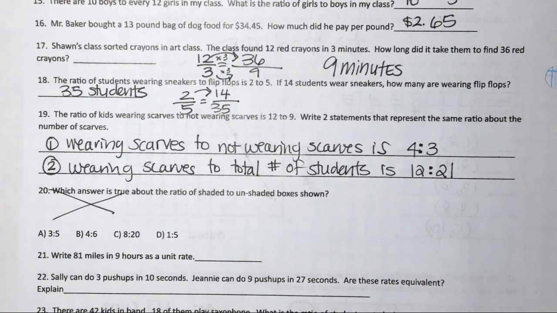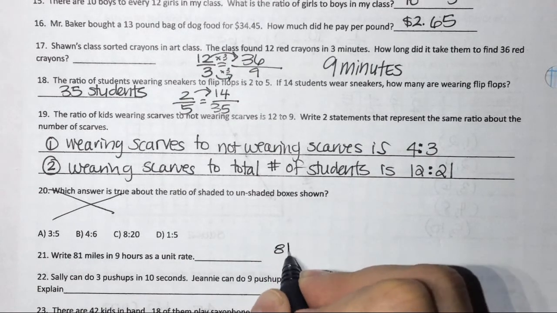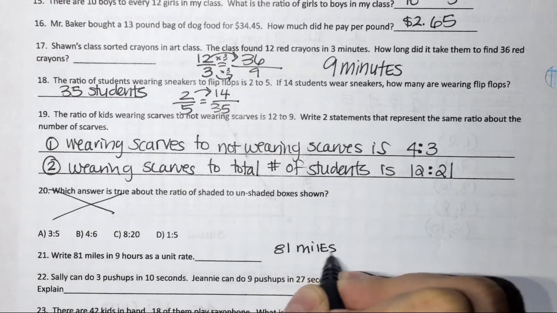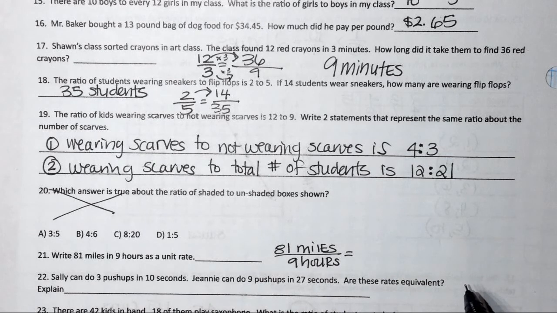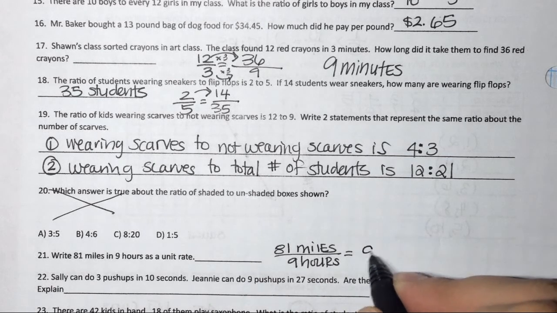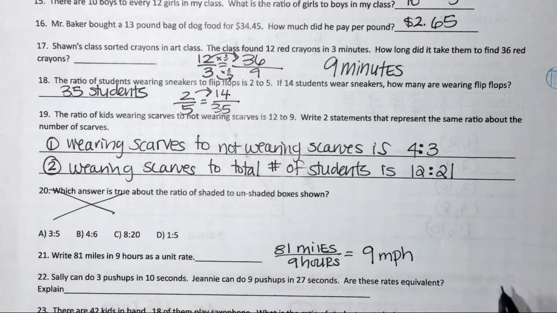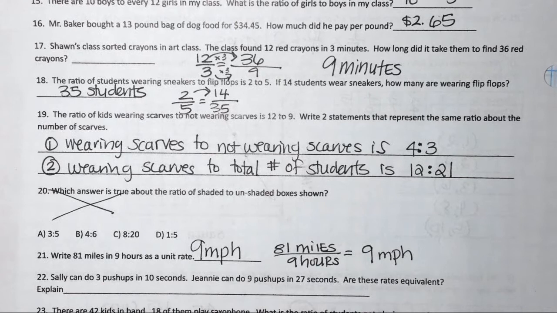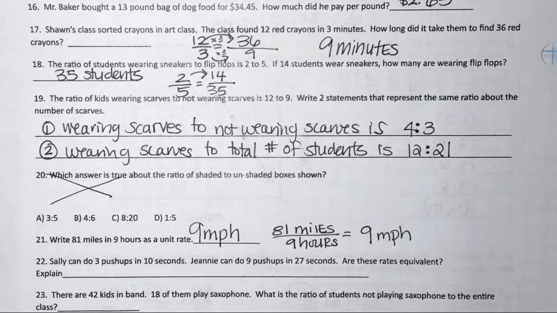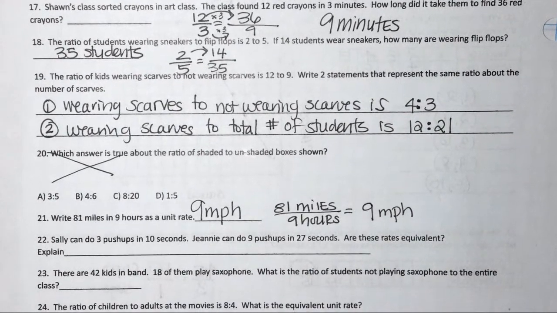All right, 81 miles in 9 hours is a unit rate. Hopefully we didn't have to use our calculator. What would that be? How many miles per hour? 9 miles per hour, because you're doing 81 divided by 9. So 9 miles per 1 hour.